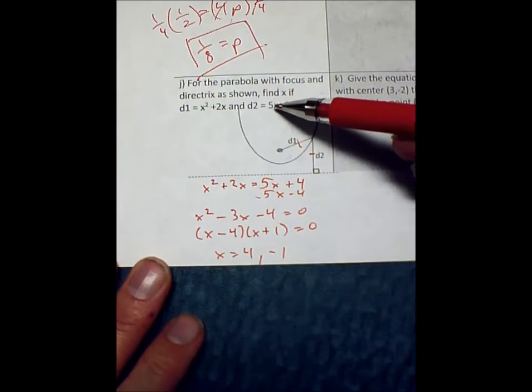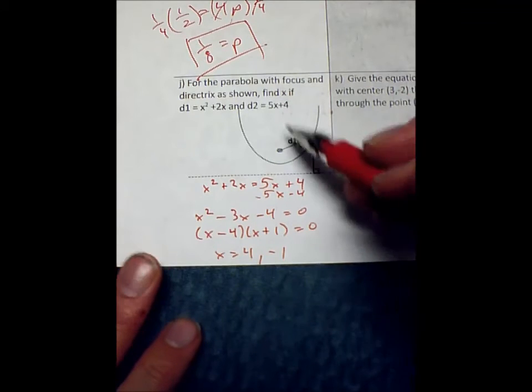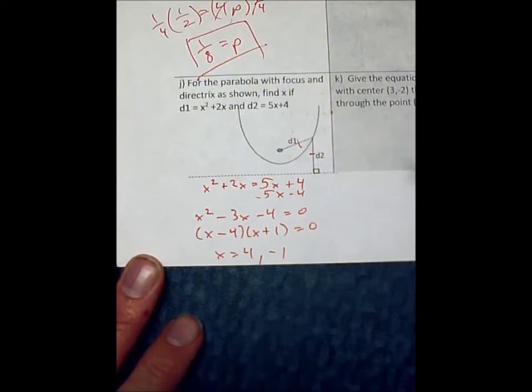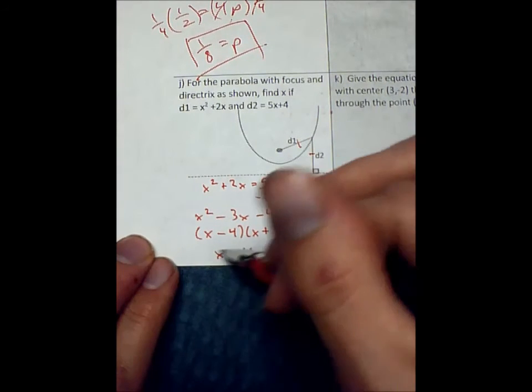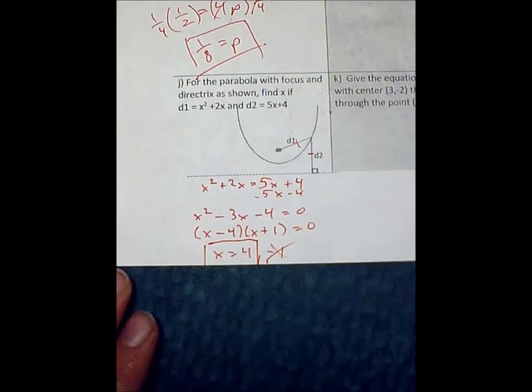Now, negative 1, if we plug that into distance 2, that would give us negative 5 plus 4, which is a distance of negative 1, which is not valid. So negative 1 does not work, only 4 does. So make sure and check your answers.